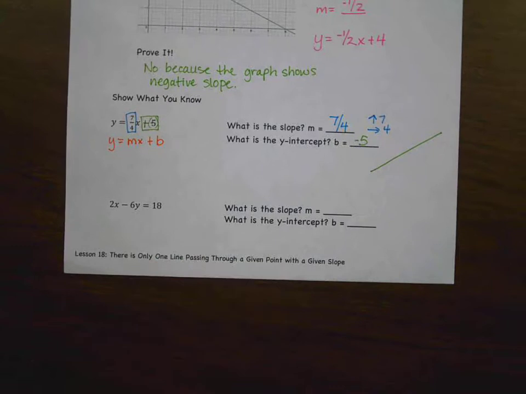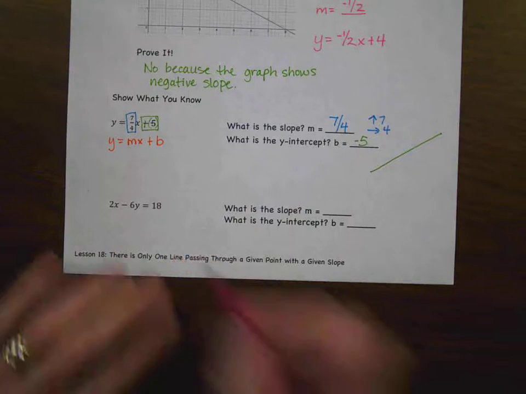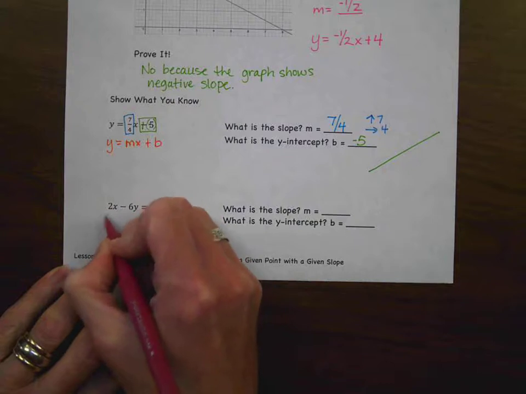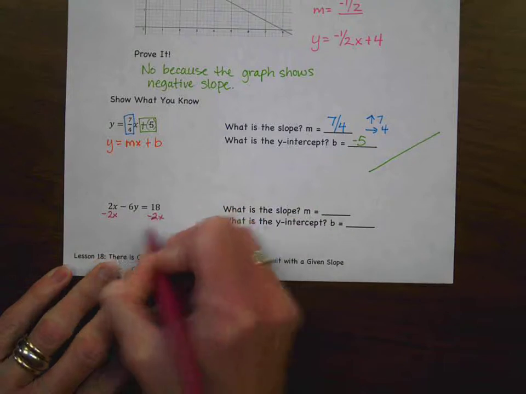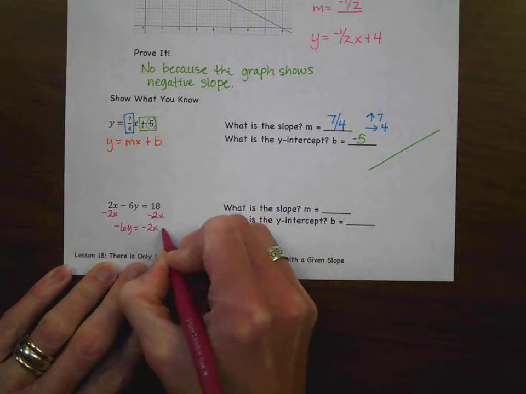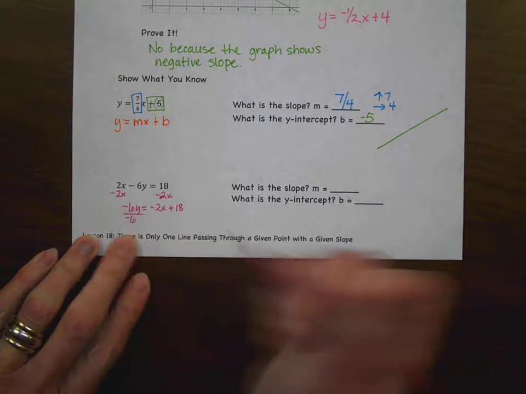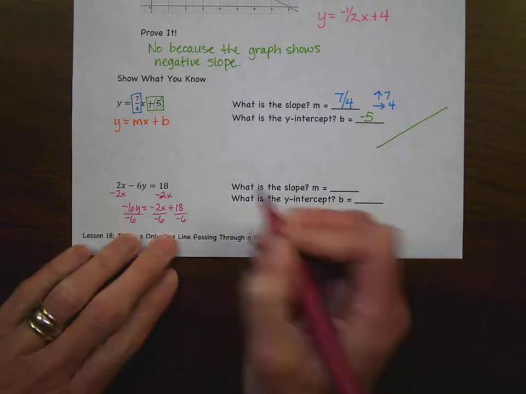Okay, so that was a good little way to remember those. And then the next one that we have to do is actually in standard form. So again, what I want to remind you is if you turn it into slope-intercept form, then you can very easily find your slope and your y-intercept. So I'm going to go ahead and do that, remembering that I'm trying to get y by itself. This is a positive 2x, so I'm going to subtract 2x from both sides. And then the next step is to say -6y equals -2x plus 18. And now I'm going to divide everything by -6 because I'm trying to get y by itself.